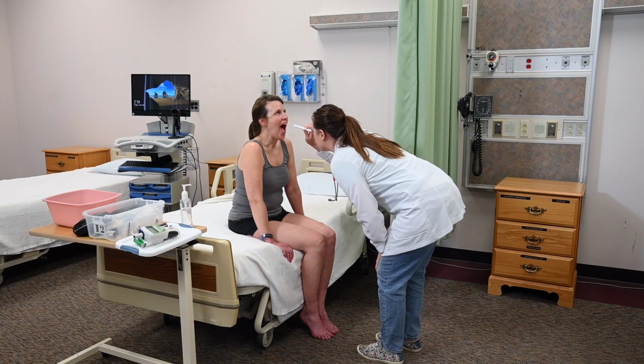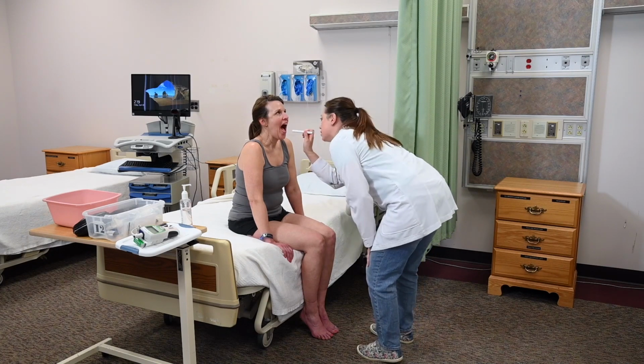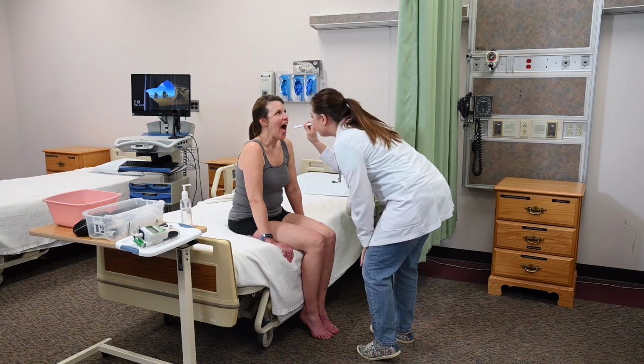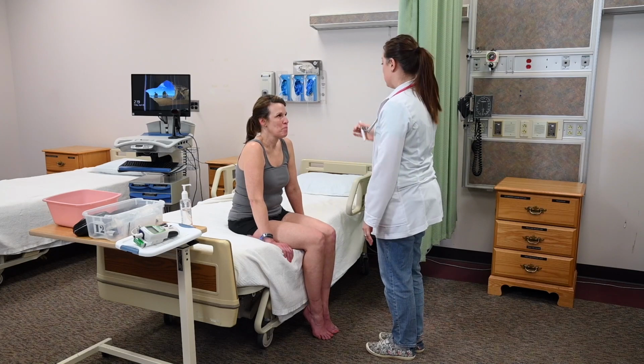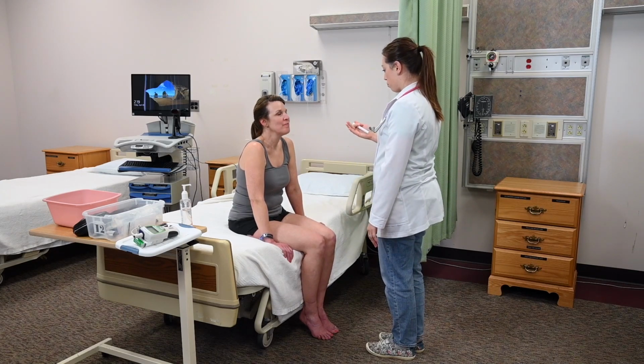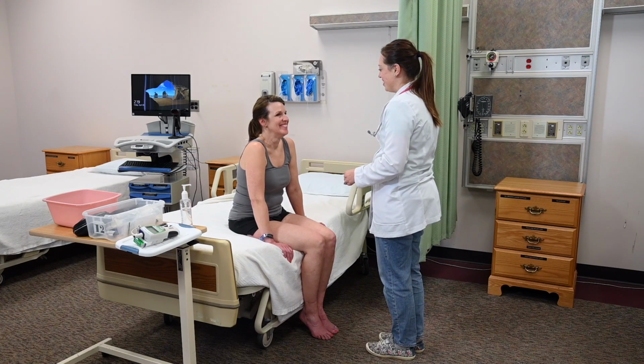It looks like your mucosa is pink and intact. It's not reddened necessarily. You appear to have all your teeth. Whenever you stick out your tongue and say, very good. Your tongue isn't coated at all, and it's an appropriate pink color. So thank you so much for doing that. I appreciate it.